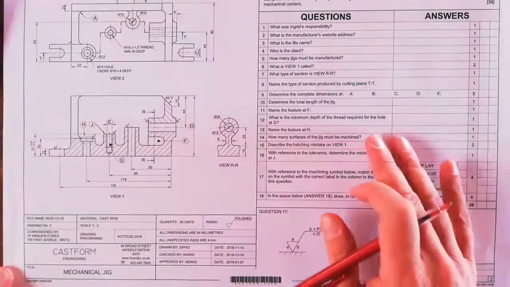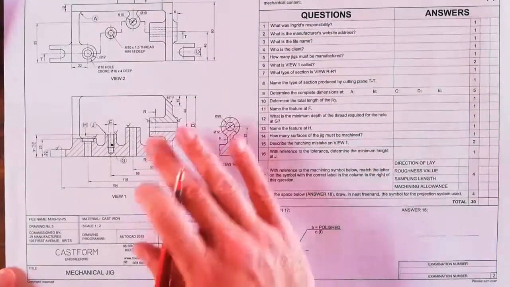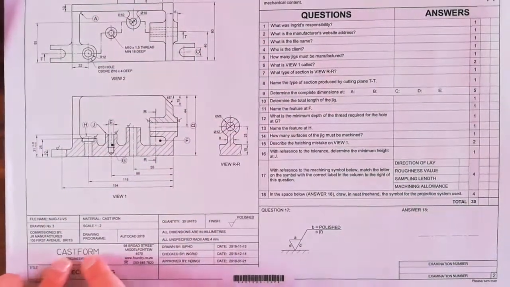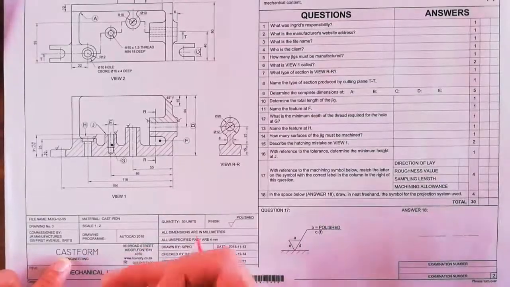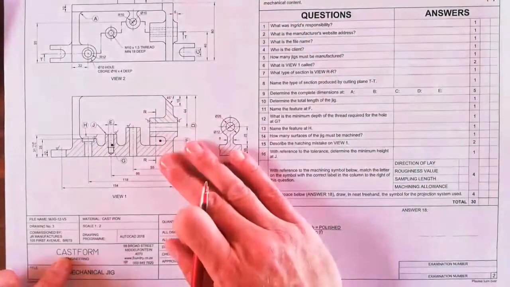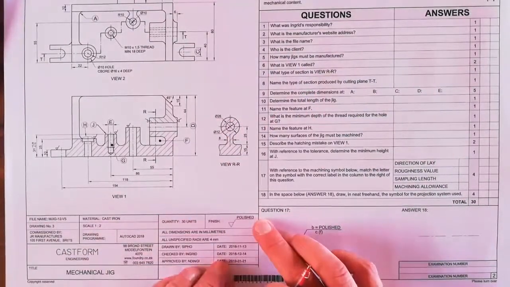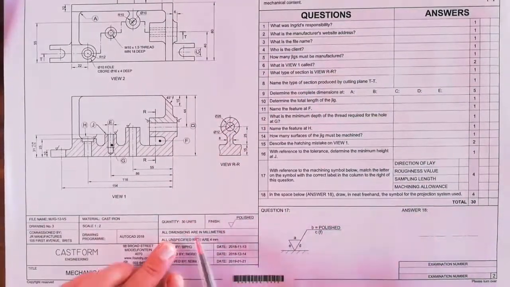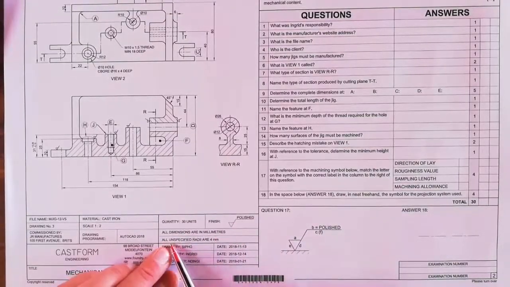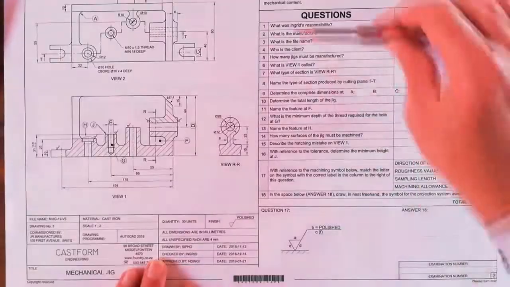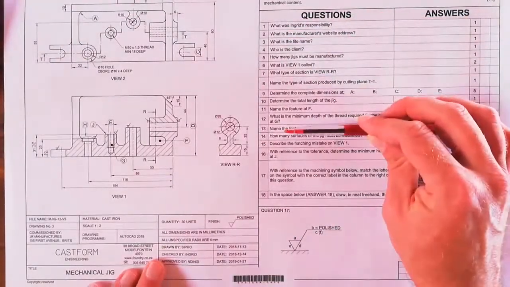So in your reading time, please take a moment to study again what is given here. Understand what it is you're looking at. This is a cast form, and that actually helps you to understand what is given. You're going to of course be able to see most of the details in here. Make sure you look at what finish is used, what dimensions is in millimeters, unspecified radii 4 millimeters, the scale, those kind of things. Have a look at that, and then you start going through your questions.